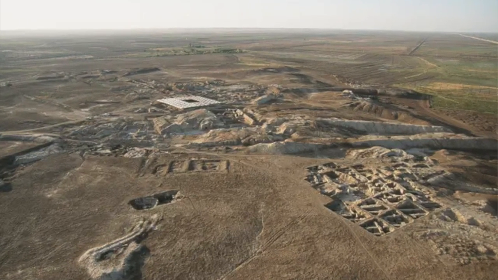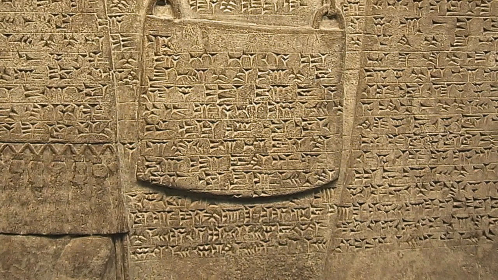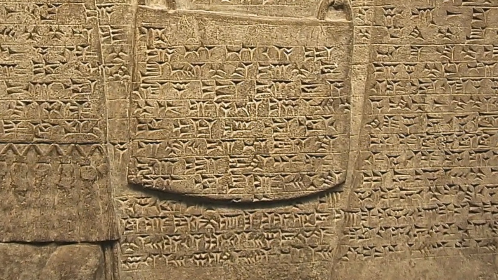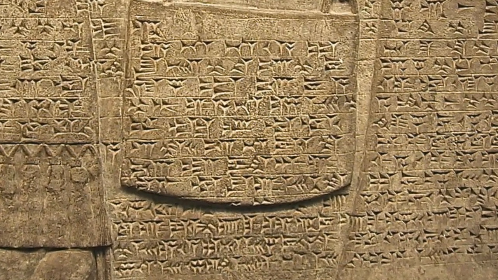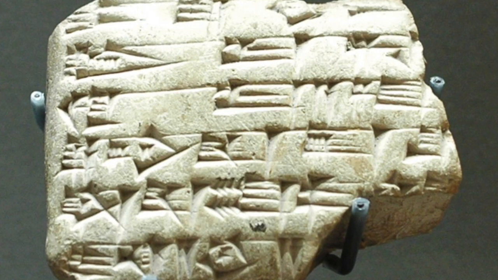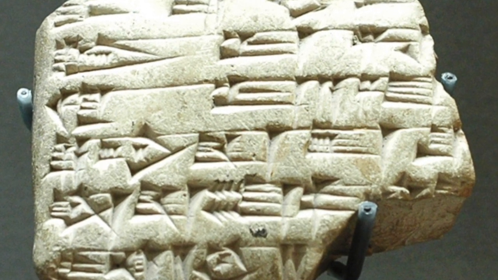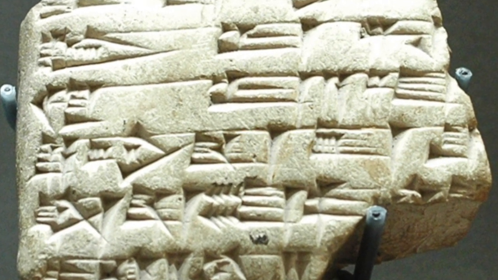Over 2,000 tablets excavated at Mari, a city on the east bank of the Euphrates River, show the complex diplomatic activity, including hints of the use of espionage during the time. For example, many of the texts included information on specific troop movements of the enemies. Such intelligence allowed armies to surprise their enemies through ambushes or deceptive operations.